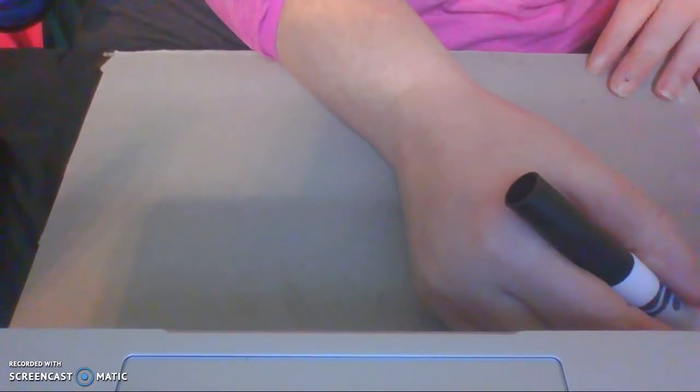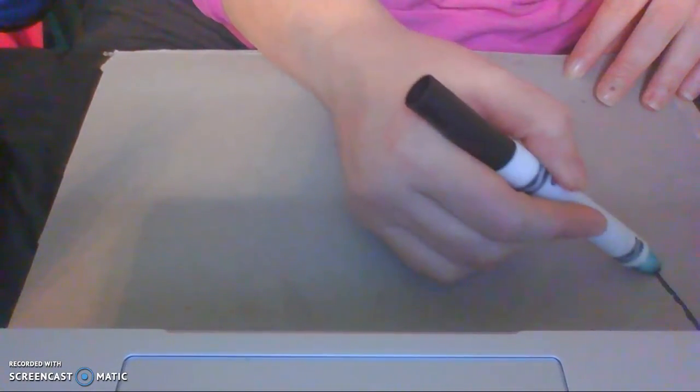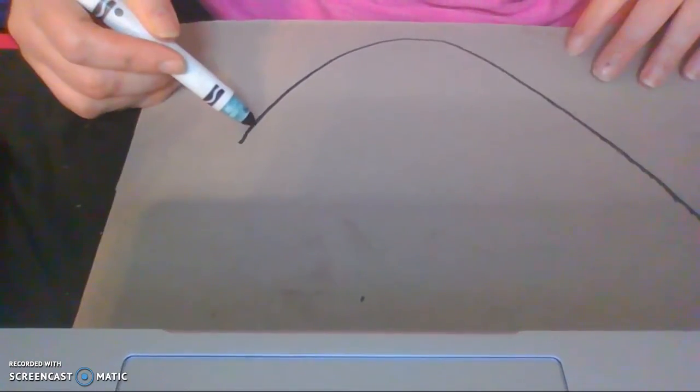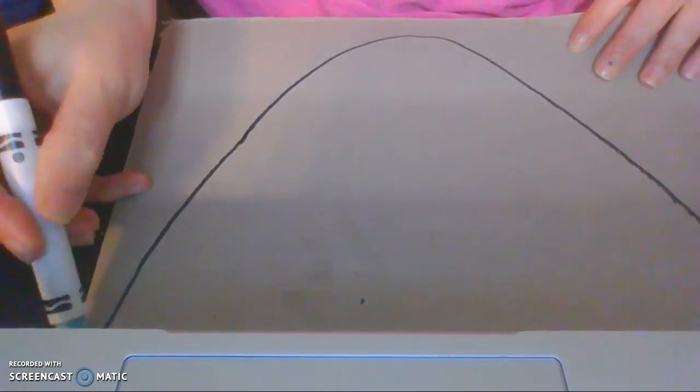So let's get started. I have my cereal box, and I'm going to lay it down. I'm going to show you how to draw this. You ready? We're going to take a crayon, pencil, marker, whatever your tool or medium of choice is. I'm going to start here by making a rainbow line, which is just kind of like a hill or a curved line, going from one end to the other.